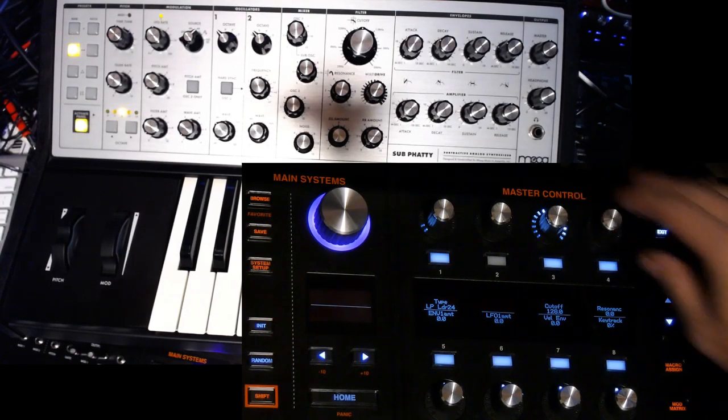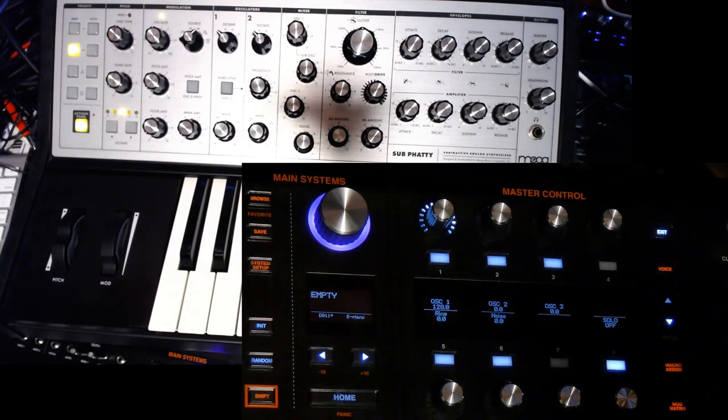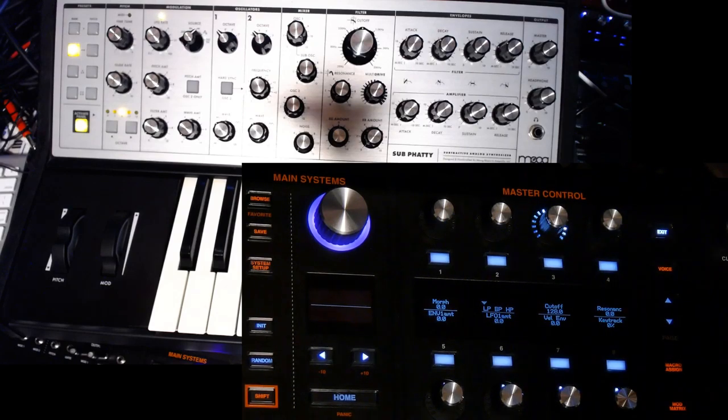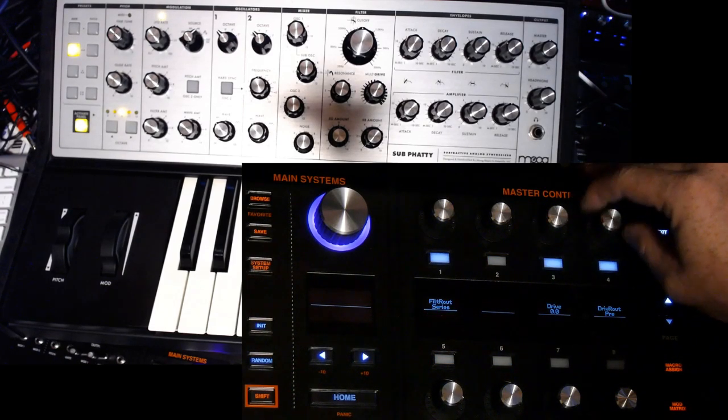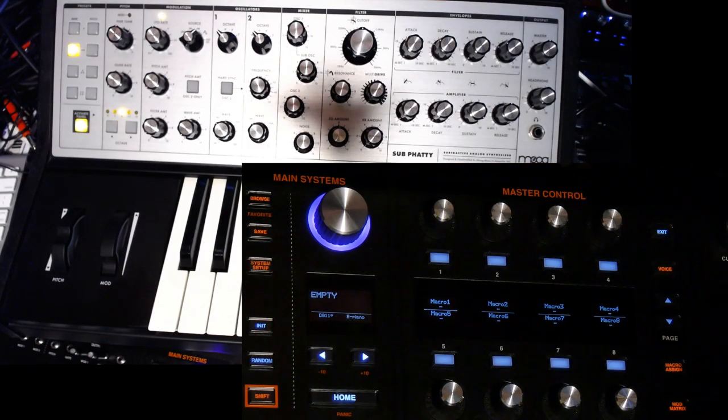Oops. Probably shouldn't have done that. Oh, no wonder. Sorry about that. I accidentally pressed the filter 2 button on here, so when I was adjusting these up here, I started adjusting my filter 2, but I just put it in parallel just to get rid of it.